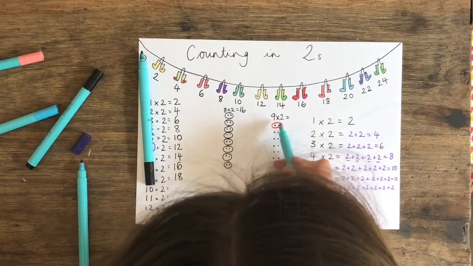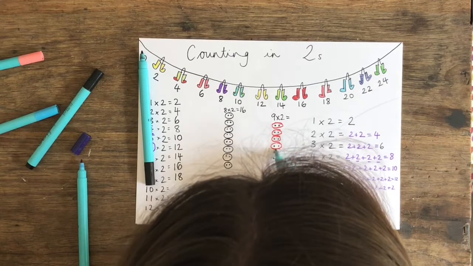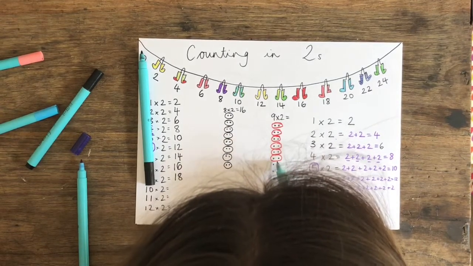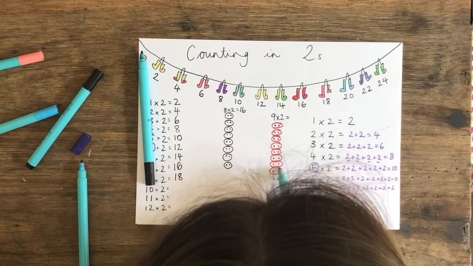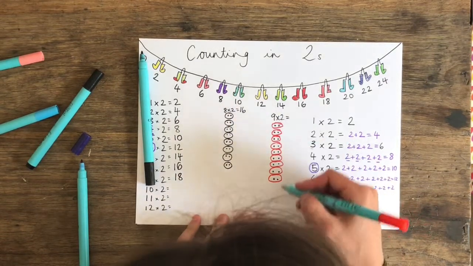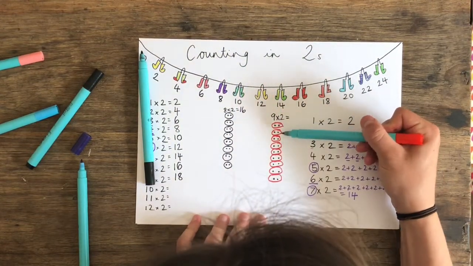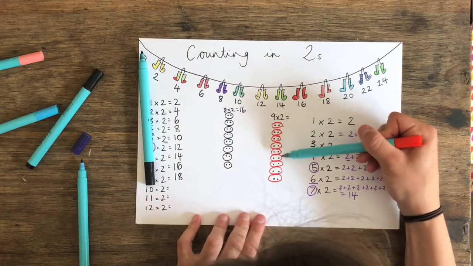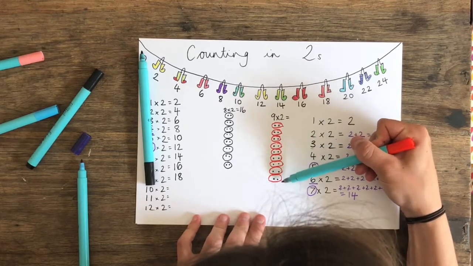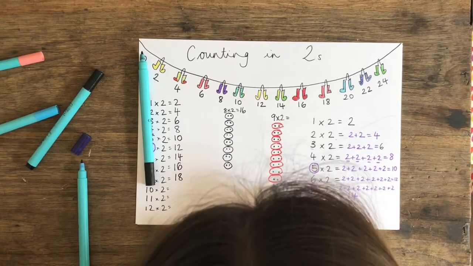That's 1, 2, that's another 2, that's another 2, that's another 2, that's another 2, another 1, another 1, another 1, another 1. So I can count up in pairs, in twos, counting in twos. 2, 4, 6, 8, 10, 12, 14, 16, 18. Because there's 2 dots in each red circle, so that's 18.